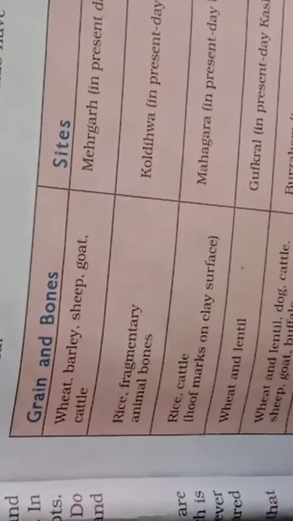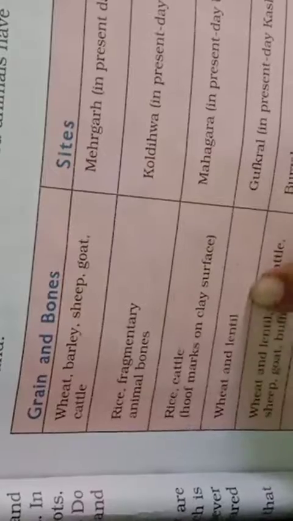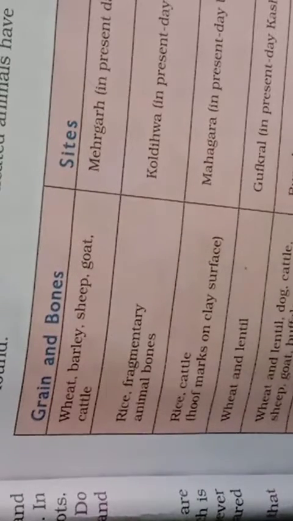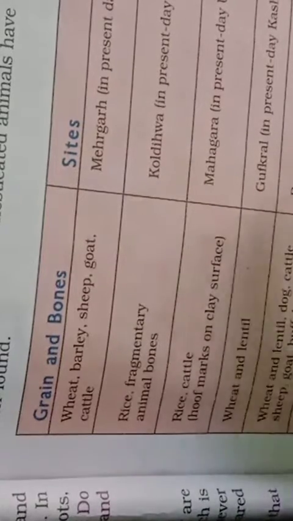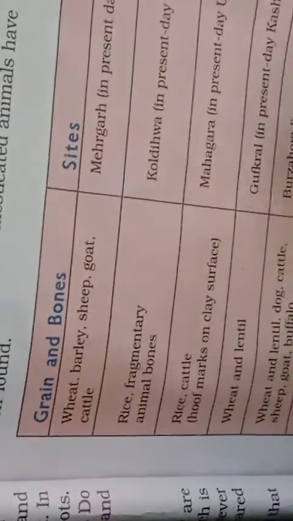All these, wheat and lentil, were the proofs, from the remains of animal bones and plant remains, otherwise burnt grain. Okay, now we are moving to the next page. I think you can see this. Towards a settled life.